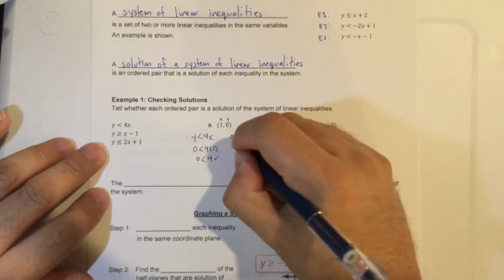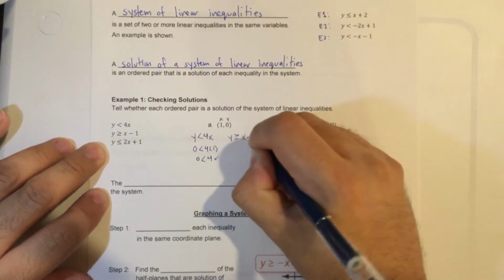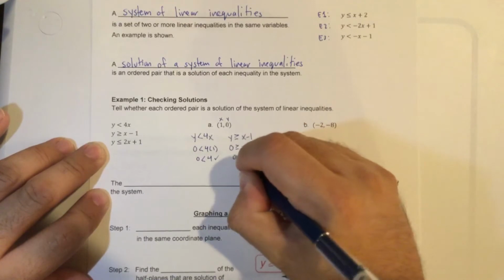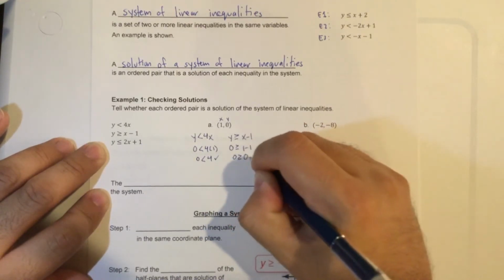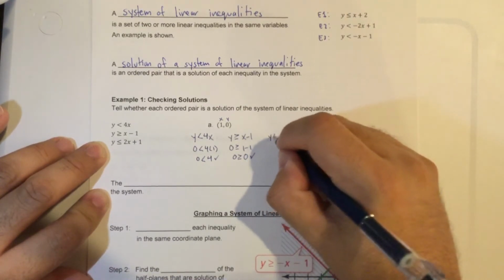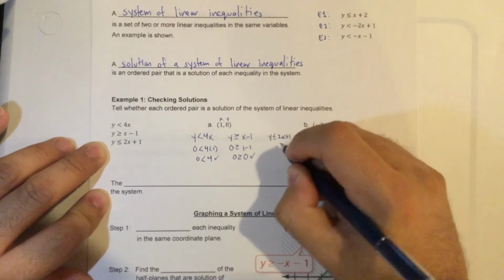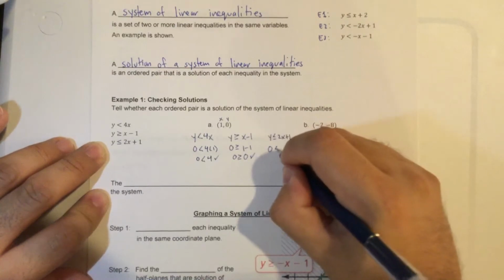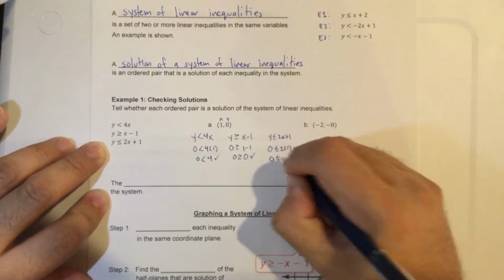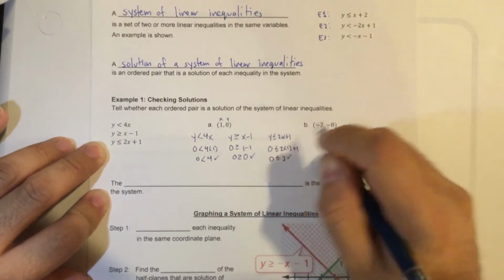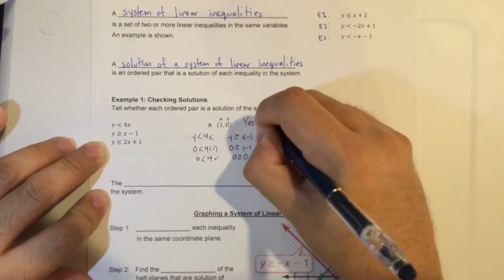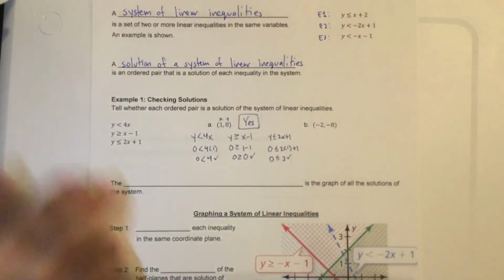Now we're going to go with y is greater than or equal to x minus 1. So 0 is greater than or equal to 1 minus 1. 0 is greater than or equal to 0. That is true. And for the last one, y is less than or equal to 2x plus 1. So y is 0, is less than or equal to 2 times 1 plus 1. So 0 is less than or equal to 2 plus 1, which is 3, and this is true. So for letter A, yes, that point is a solution to the system.